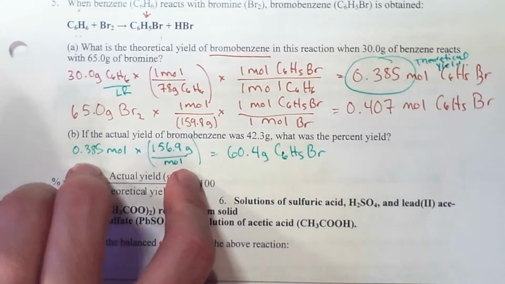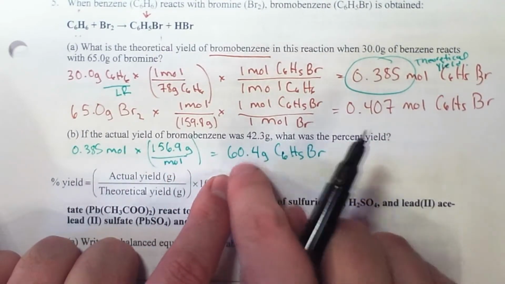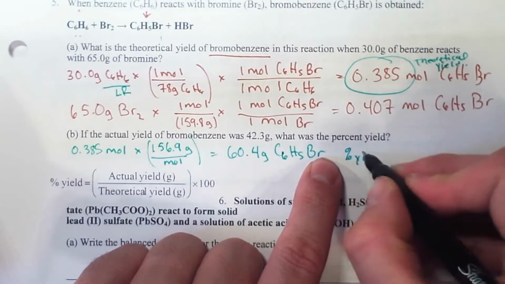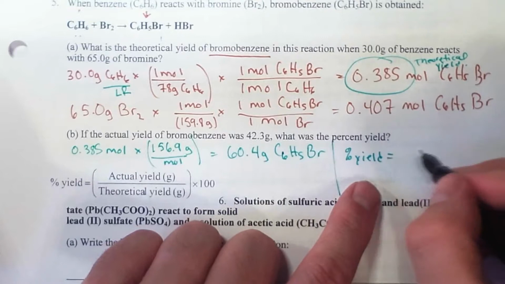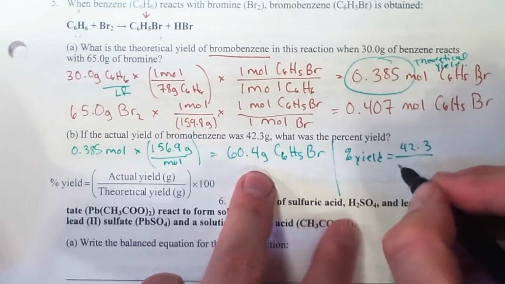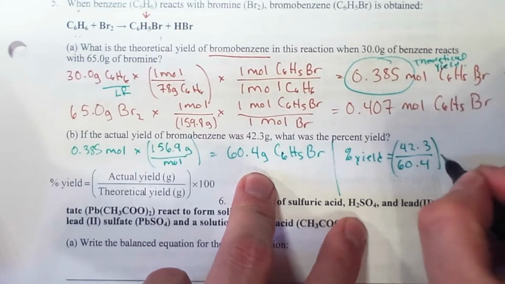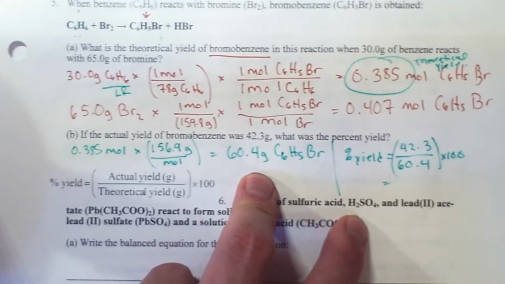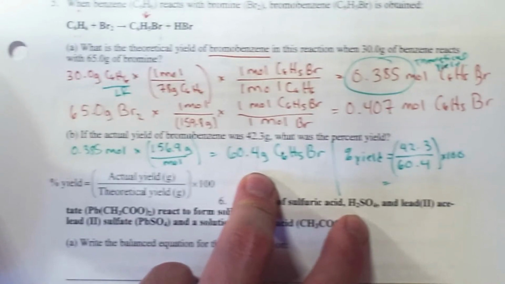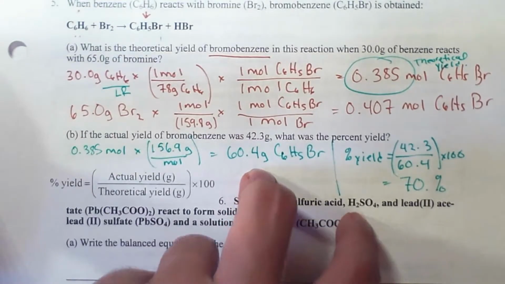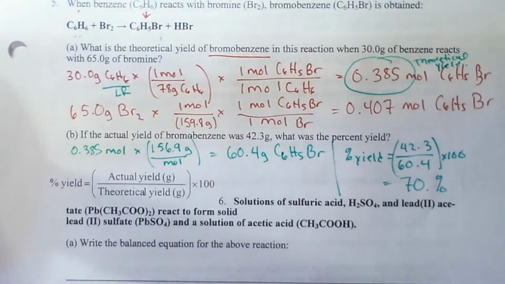This still is my theoretical yield. So now I'm going to do my percent yield. That's my actual yield, 42.3, over my theoretical yield, which equals 70%. I have 70.03%, but I'll just round it off to 70%.